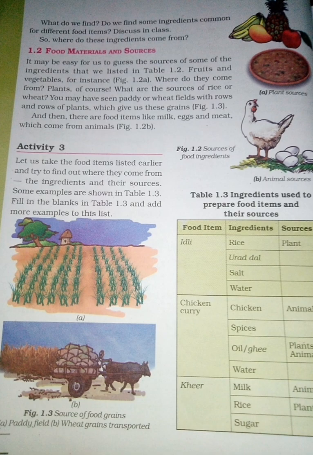So where do these ingredients come from? The ingredients or the materials we are using to prepare dishes, where do they come from? Food materials and their sources. Generally there are two sources. One is the plant and another is the animal. From plants we get vegetables, grains, and pulses. We have seen the paddy fields with rows of plants. From those plants we get grains and other things like vegetables also. And from animals we get egg, meat, milk, and fish also.